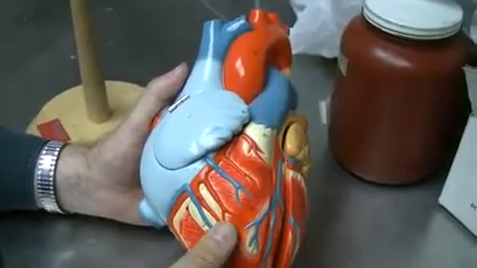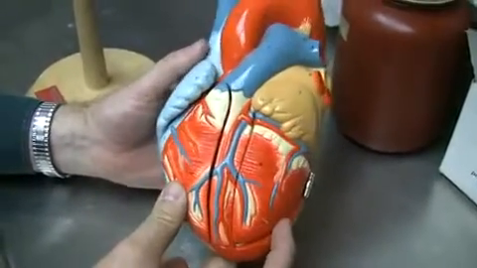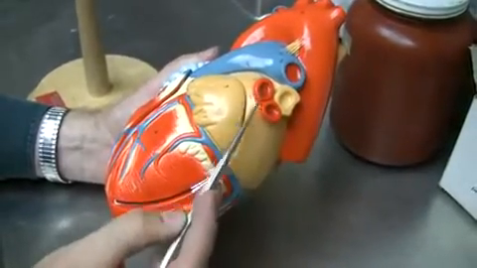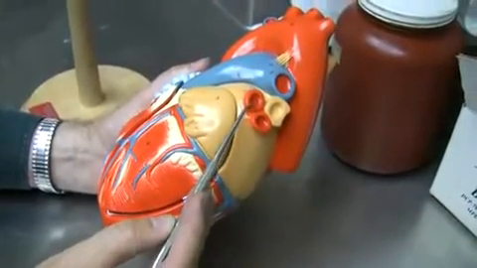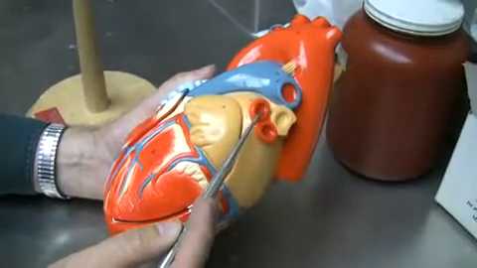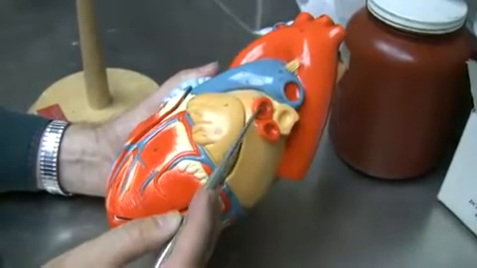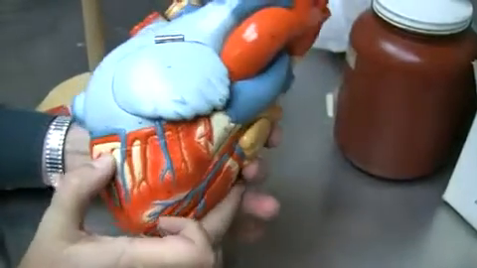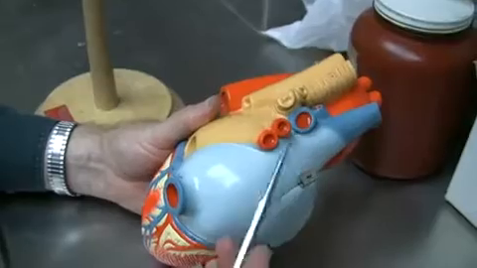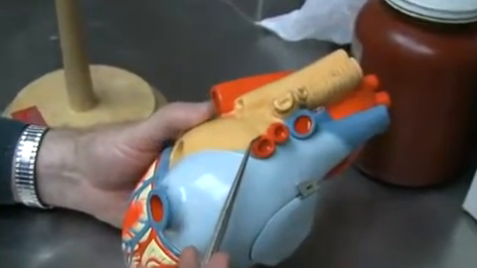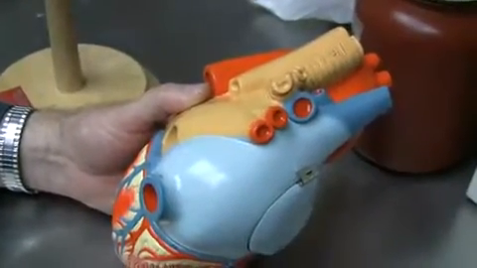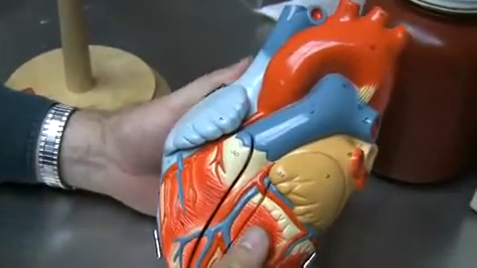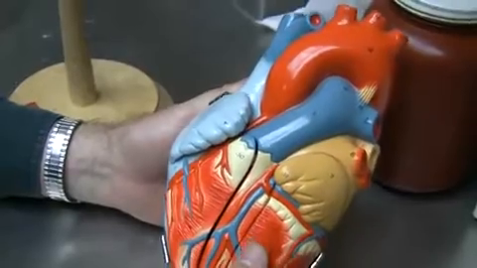Now, blood is coming from the lungs to the heart on the left side. So we also have veins on the left side, but these veins are red because the blood coming from the lungs is oxygenated blood. And so these would be the pulmonary veins. So there's two here on the left side draining into the left atrium, and there's two on the right side also draining into the left atrium. Okay, good.